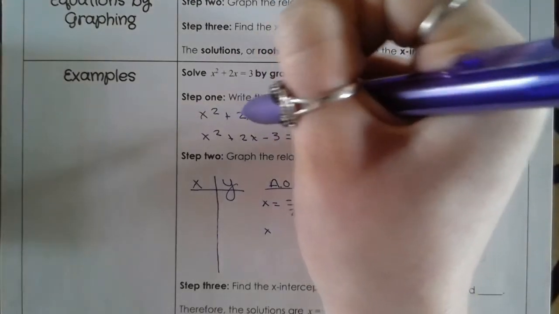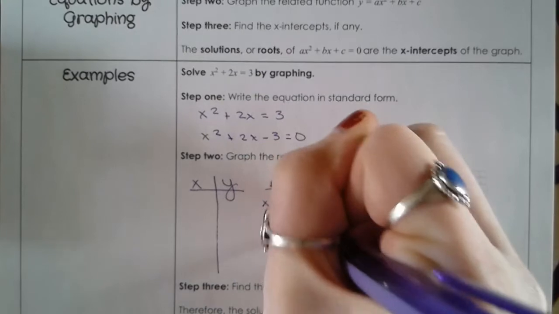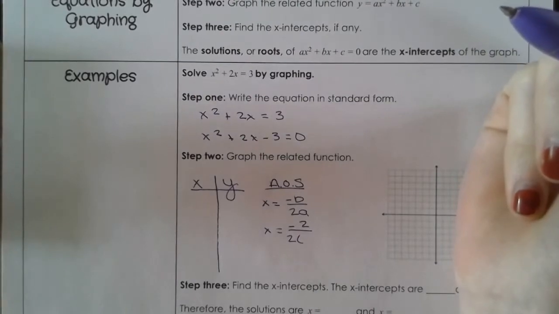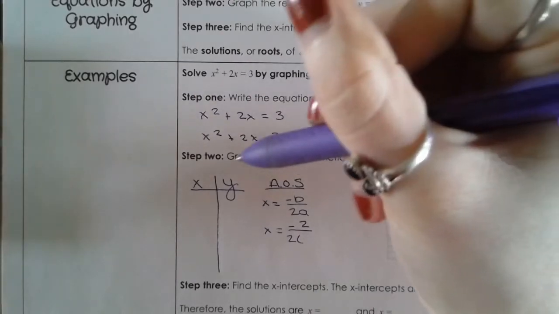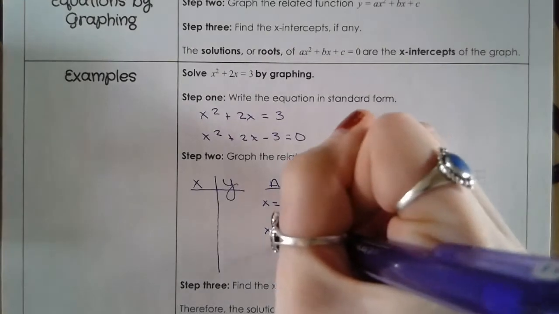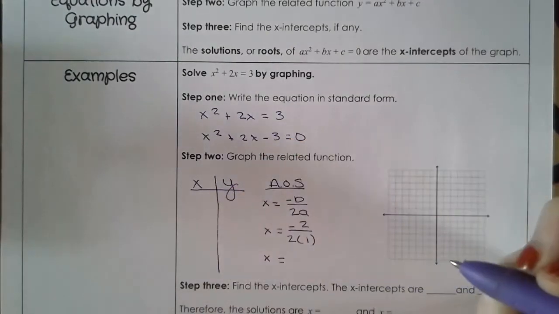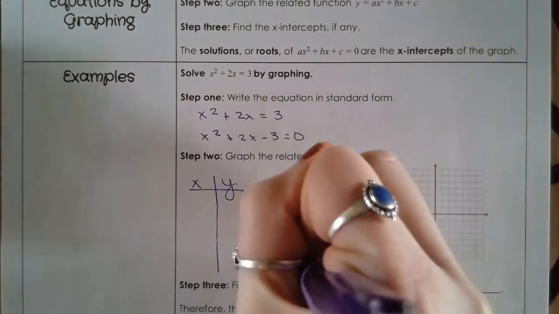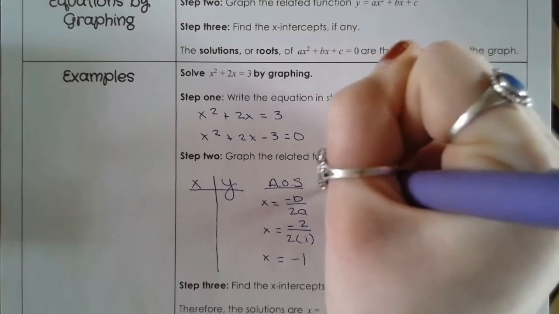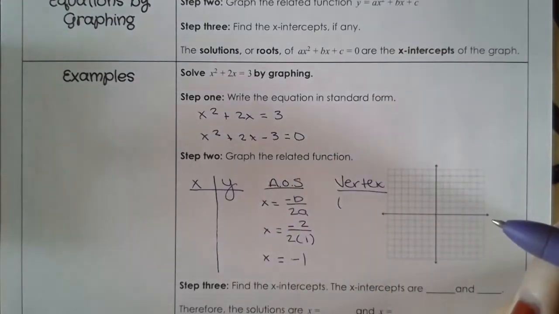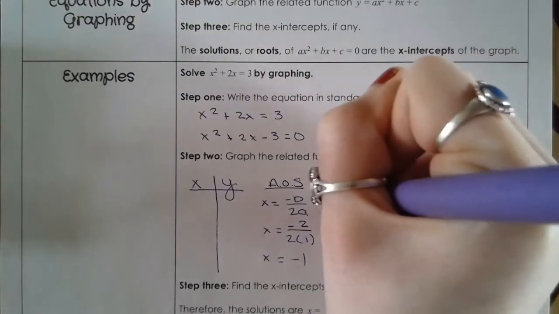Our b value here is 2. So x equals negative 2 over 2 times a. Our a value is 1. So our leading coefficient is 1 here. It doesn't look like we have a coefficient in front of x squared, but remember, if you don't see a number, it is 1. Now when we evaluate this, we have negative 2 over 2 times 1. 2 times 1 is just 2, so we end up with negative 1. This makes finding our vertex really simple because our x value for the vertex is just the axis of symmetry. So we have negative 1 here.